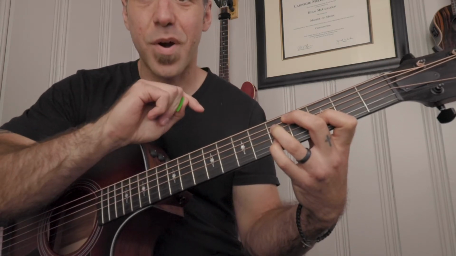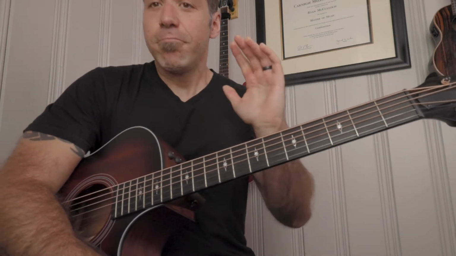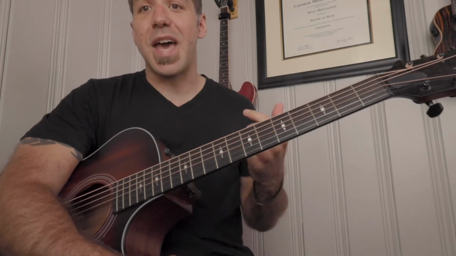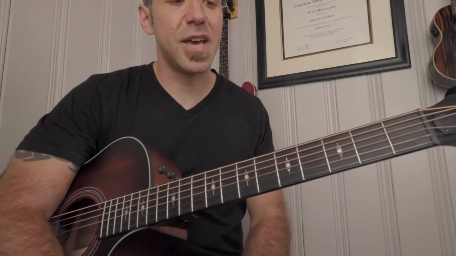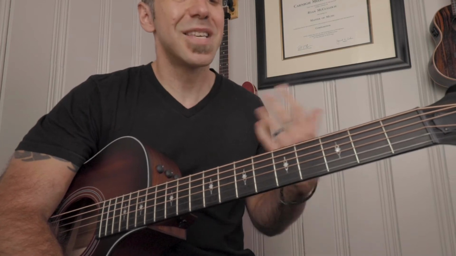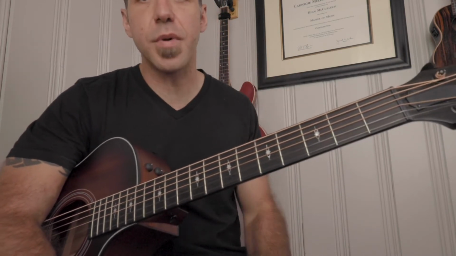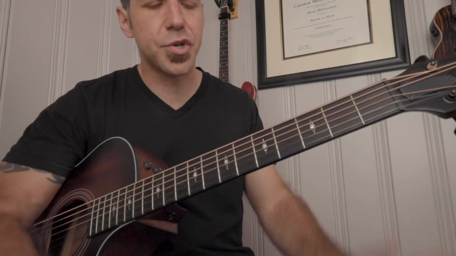That bar right there, bar number 6. You'll often hear people play a diminished chord in that bar number 6. So that's what we call a sharp 4 diminished chord. Why the heck do we call it sharp 4?